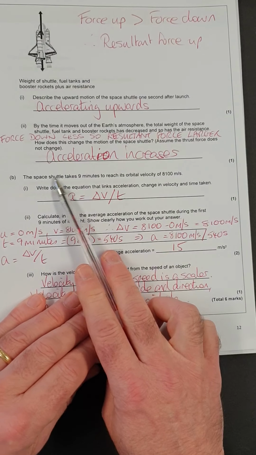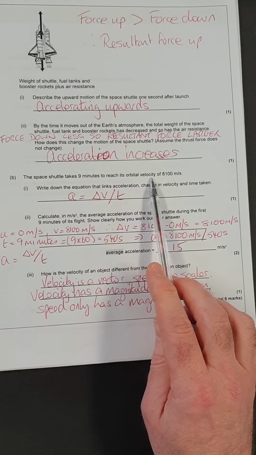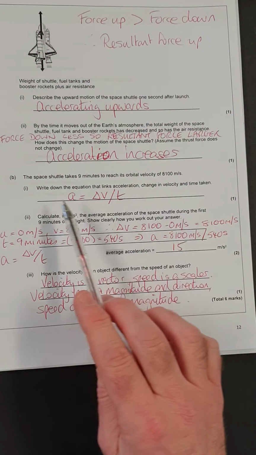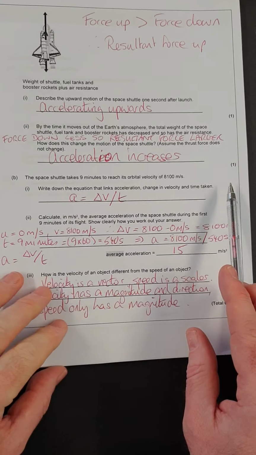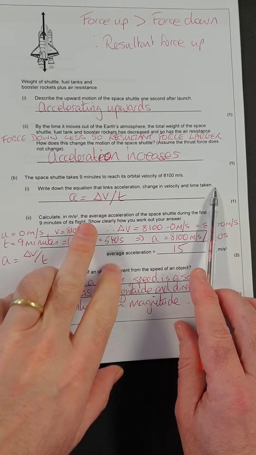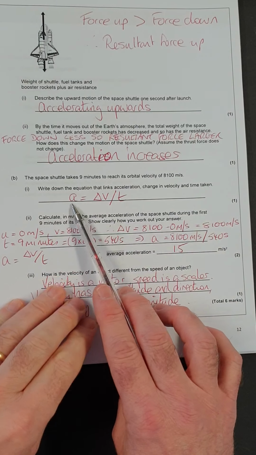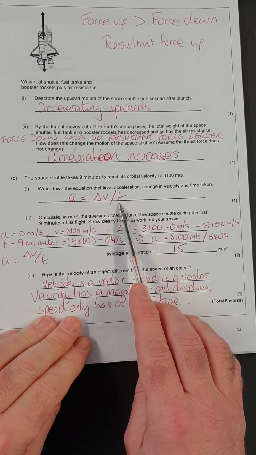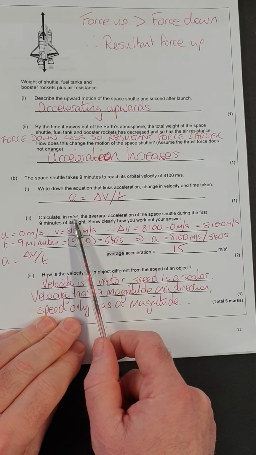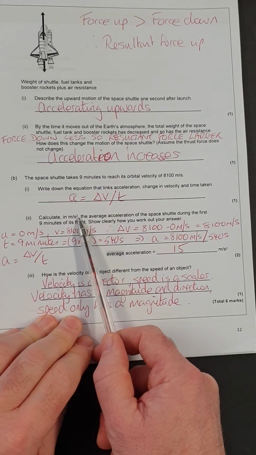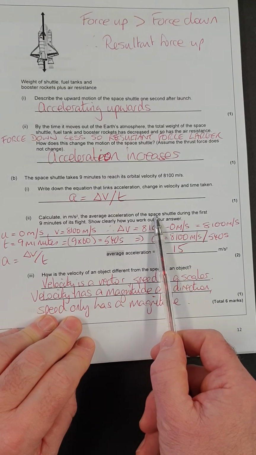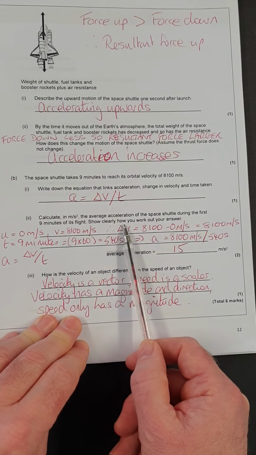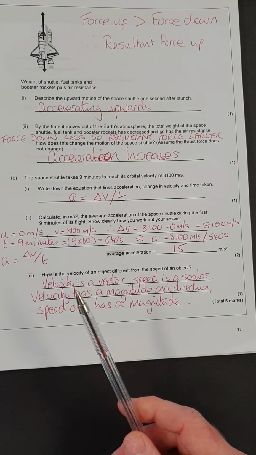Part B says the space shuttle takes 9 minutes to reach its orbital velocity of 8,100 meters per second. Write down the equation that links acceleration, change in velocity, and time taken. So this is the equation that acceleration is equal to change in velocity divided by time. And it says calculate in meters per second squared, so it tells us the units we need to use, the average acceleration of the space shuttle during the first 9 minutes of its flight. Show clearly how you work out your answer.